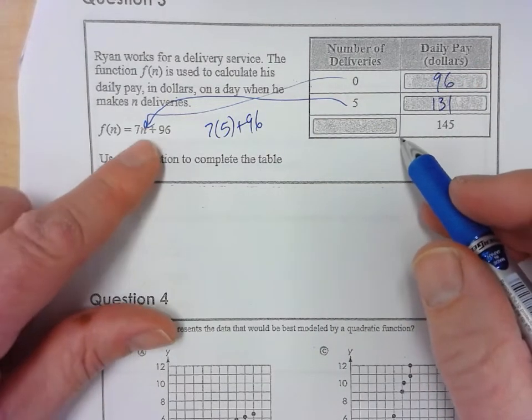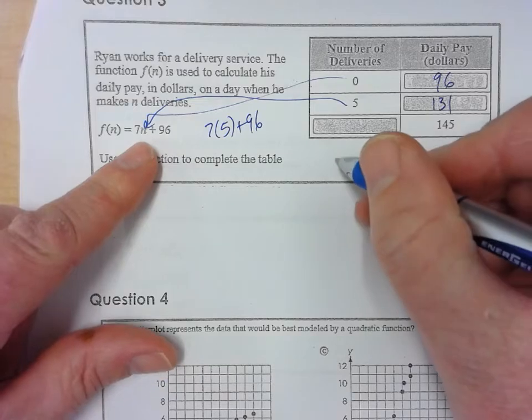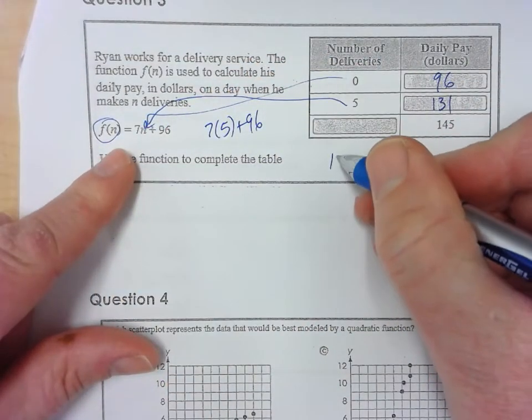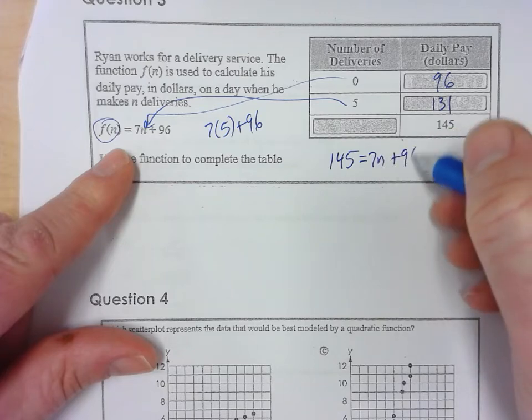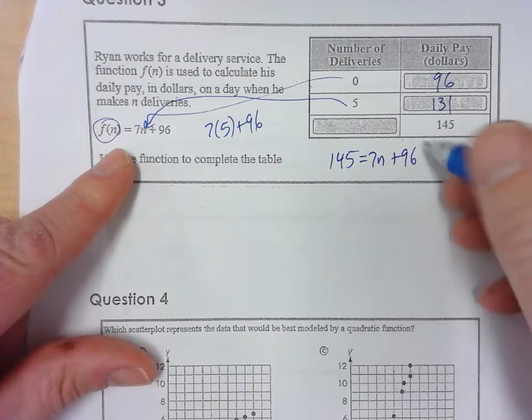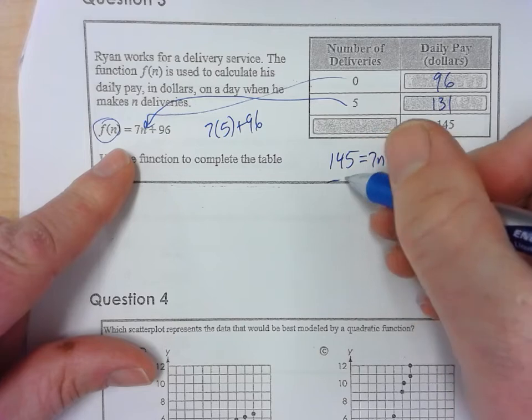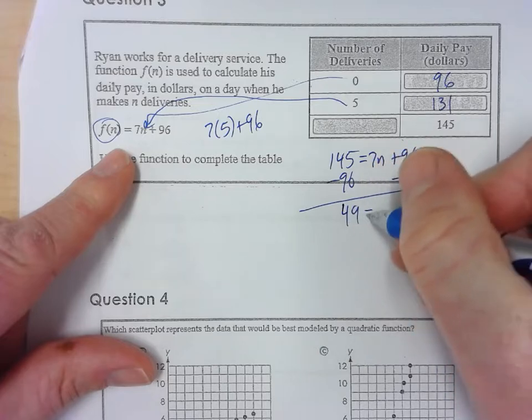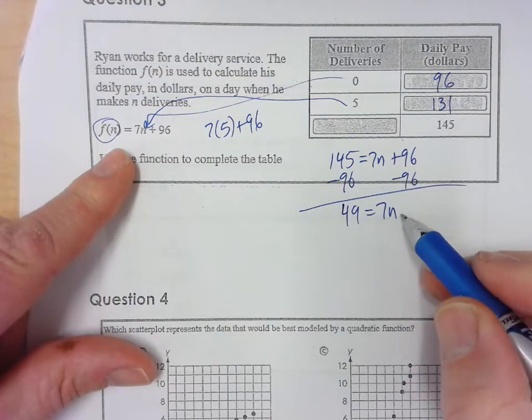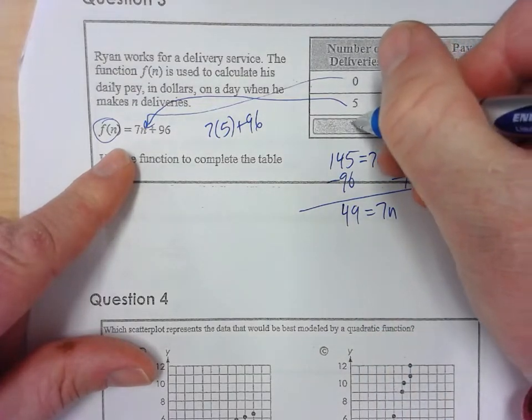And then now we're doing it backwards. We know the amount of pay, so that would be over here. So it'd be 145 is equal to 7n plus 96. So we're going to subtract over the 96, and that would be 49. It's equal to 7n. So 7 times 7 is 49, so that means there'd be 7 deliveries.